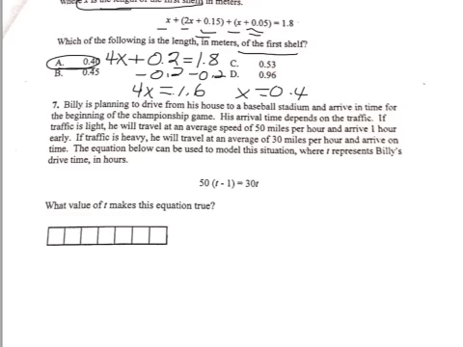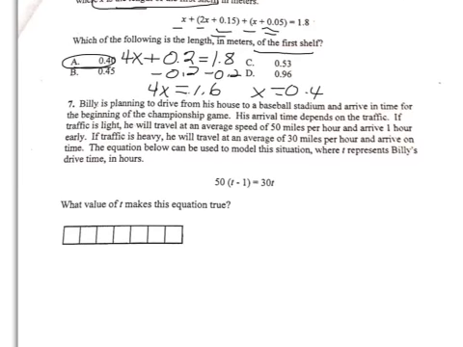Okay, number 7 is another equation, and there's a lot of words, but they actually give you the equation that solves the word problem, and the question is what value of t makes this equation true. So we're going to solve for t by using the distributive property. So that'll give 50t minus 50 equals 30t.